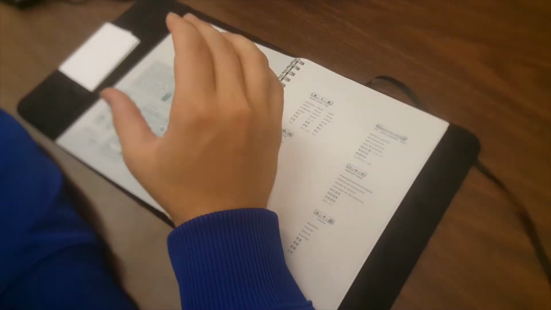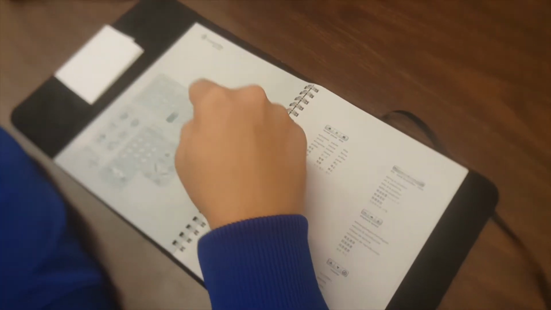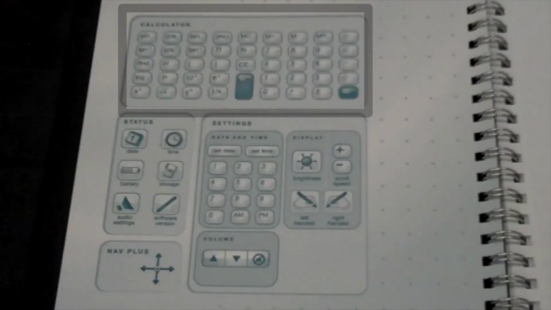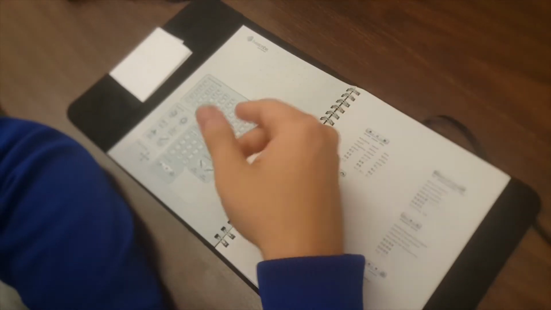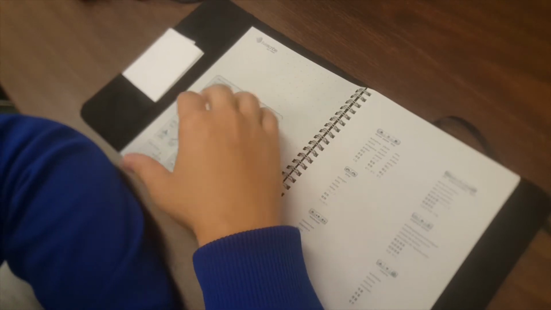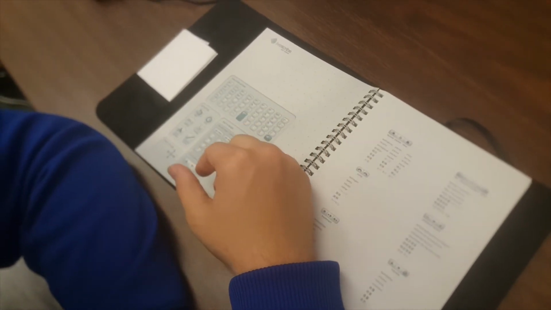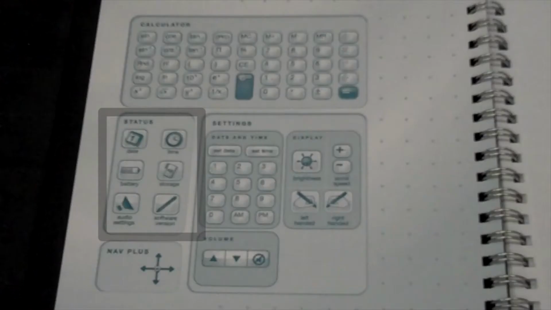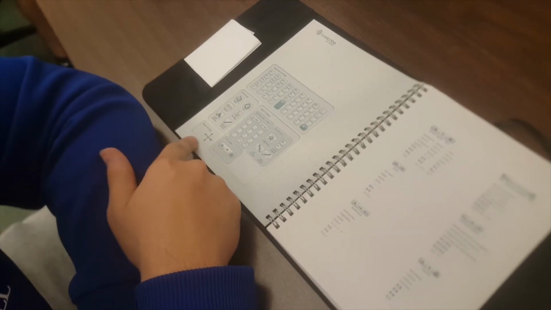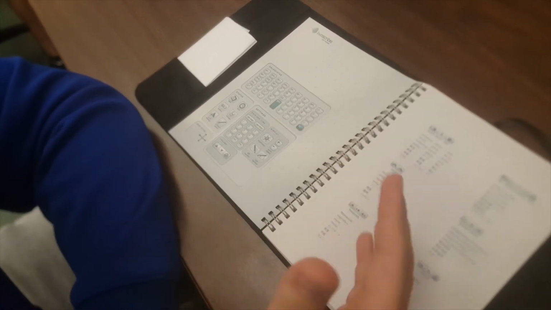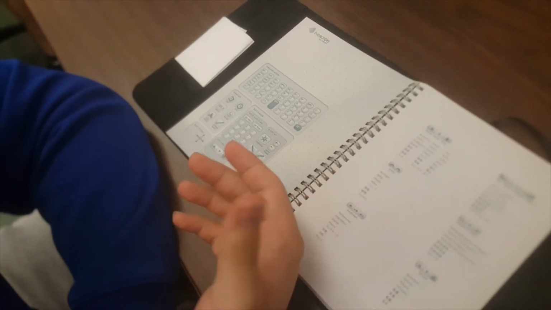Alright, so we're going to start off with the functions of the notebook here. First off, we have our little calculator setting here. If you forgot your calculator, you use your notebook. Everything here is on the back of the cover page. You're also able to set the date and time. You're able to track your battery usage, how much storage you have left, audio settings, and your software version if it's up to date. You have your navigation and your volume, but that's already on every single page, so you don't really have to worry about that.